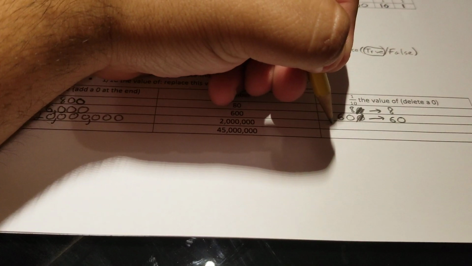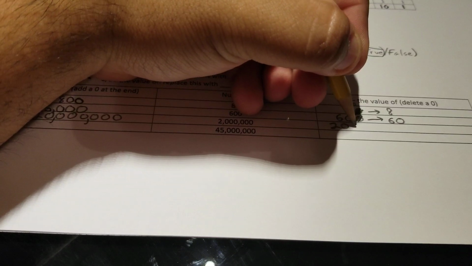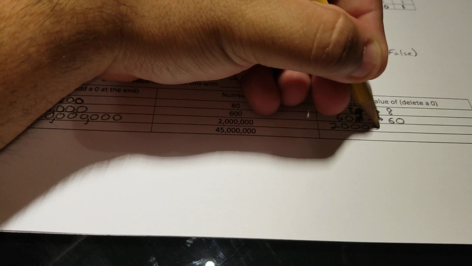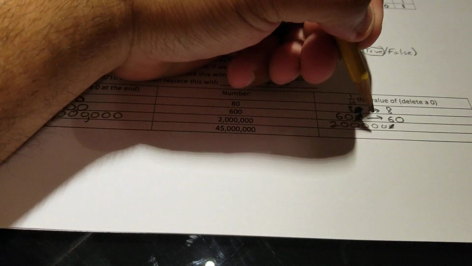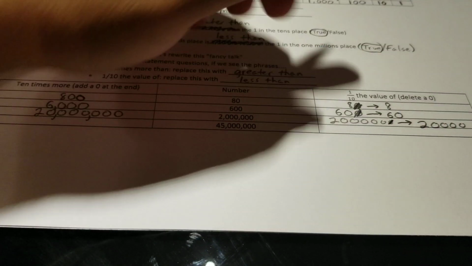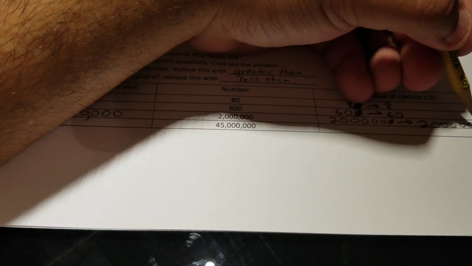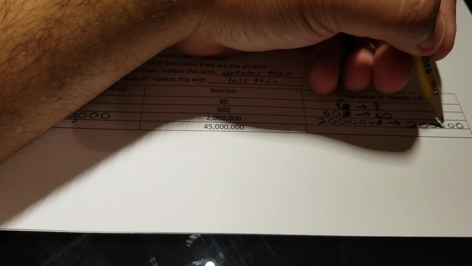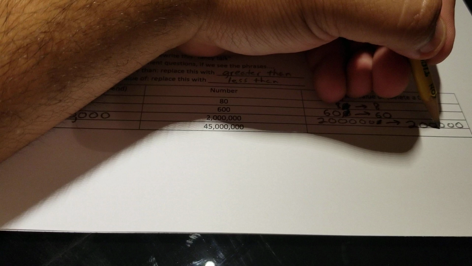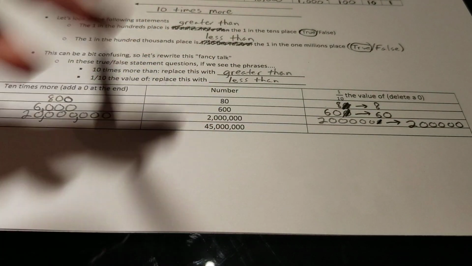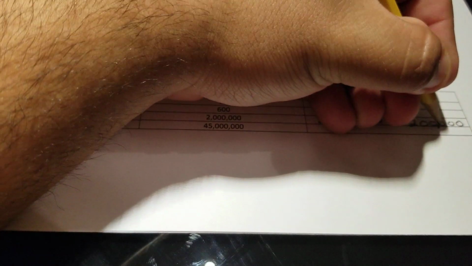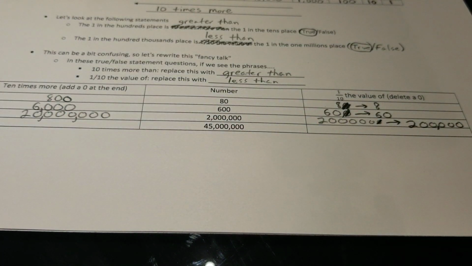And I'm going to do the same thing over here. I'm going to put my 6 zeros after, because there's 6 zeros there. I'm going to delete one of them, and that leaves me with 5 zeros. So I'm going to rewrite that 2 with the 5 zeros. And then from right to left, 1, 2, 3, 4. 1, 2, 3. 1, 2, 3, comma. I'm at 200,000.